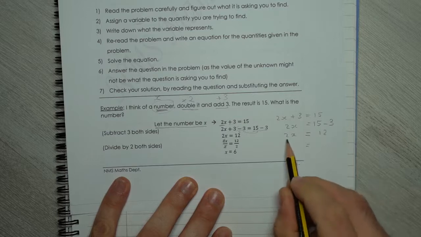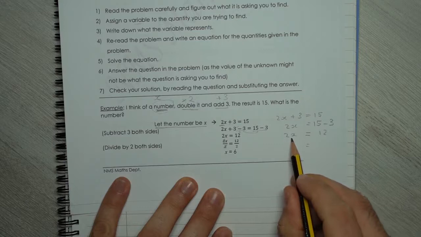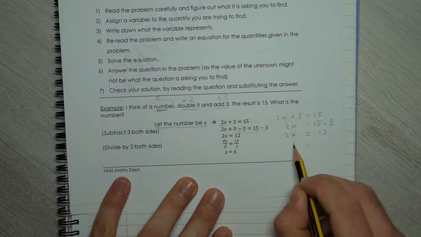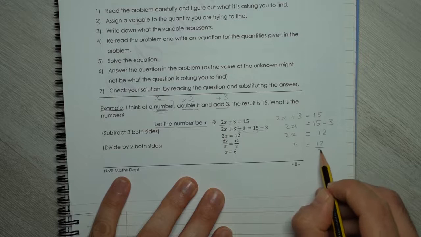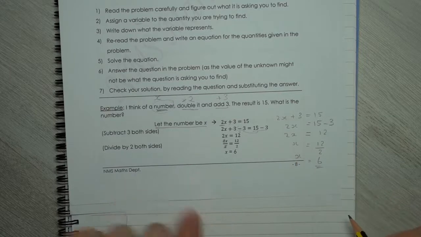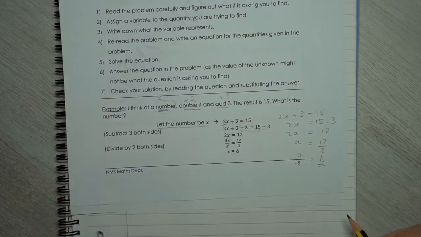We need to eliminate this 2 over here. We have 2 times x here, so we eliminate it by doing division on both sides. So x is equal to 12 over 2. So x is equal to 6. So the number that I thought of before is 6.